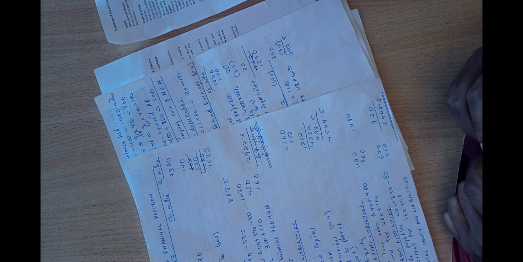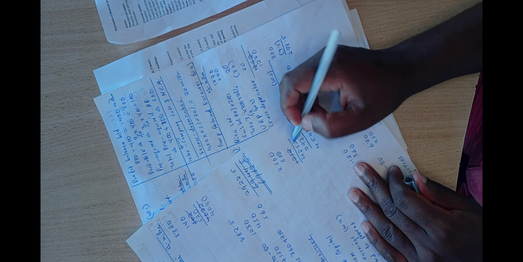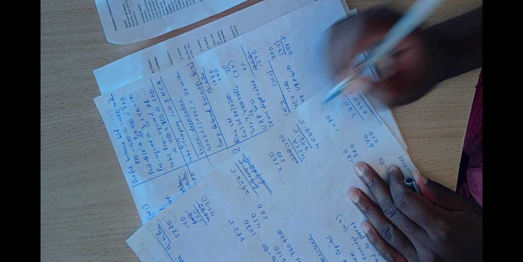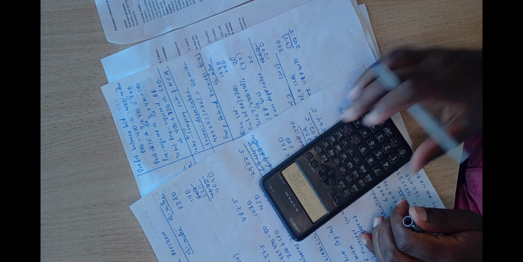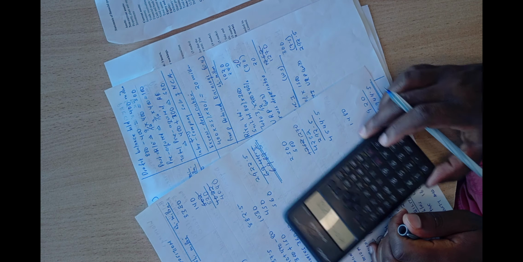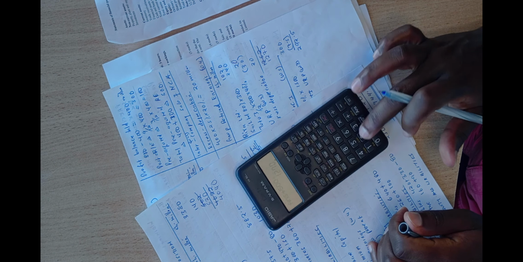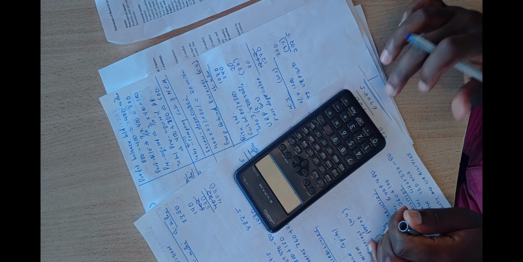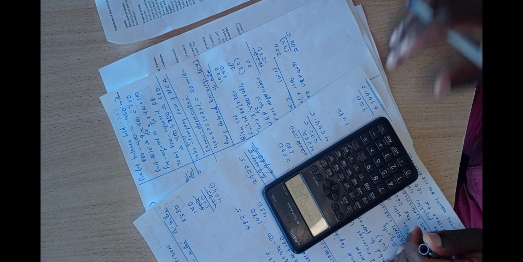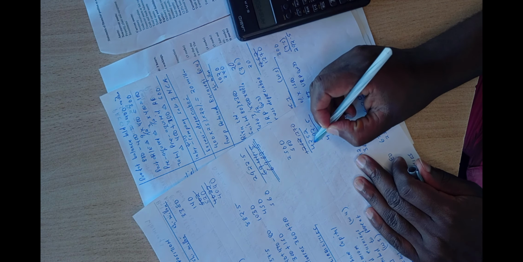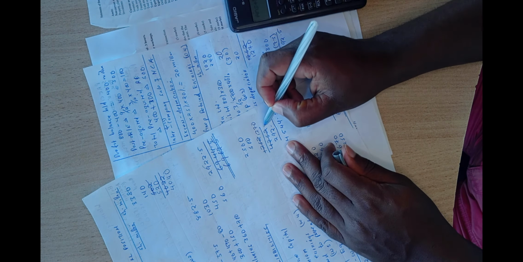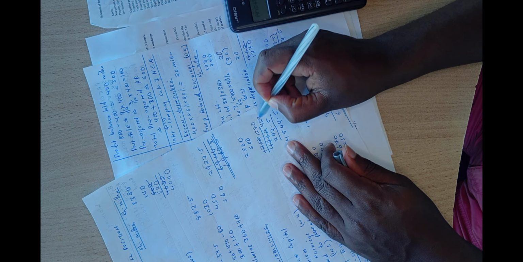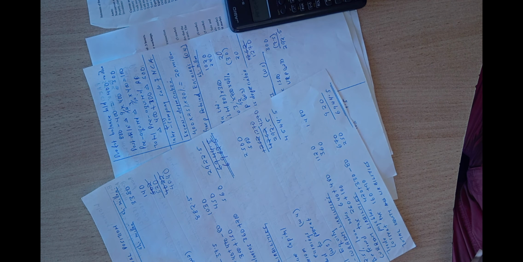It was now 1270 because of that error. So if I add them, 1270 plus 500 plus 2500, I get 4270, and not 4252. That is the equity attributable to the parent.